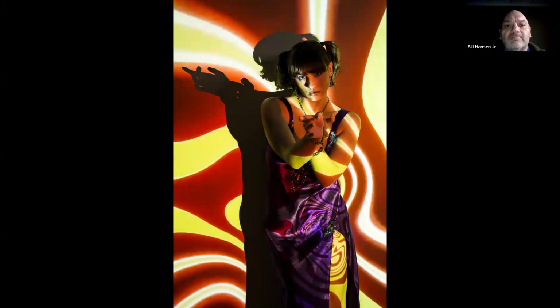Interesting position of the model. I do like that you have the shadow, because for me that really makes this. And all those lines, I'm not even sure what color the clothing is, but I like the lines going through it.